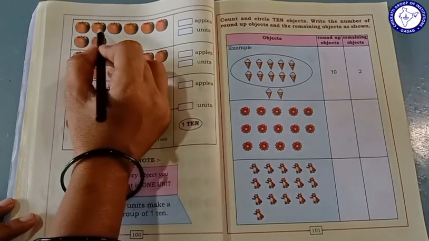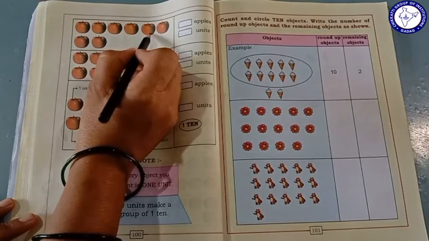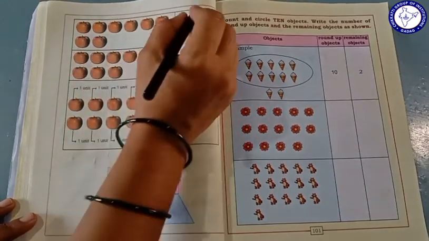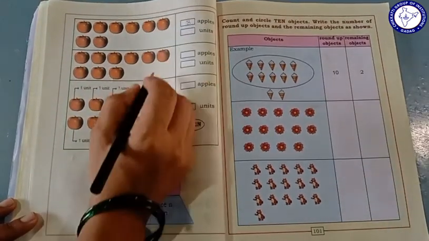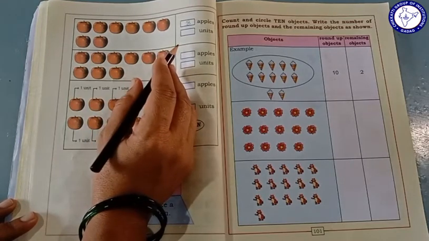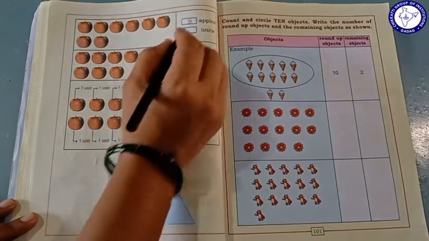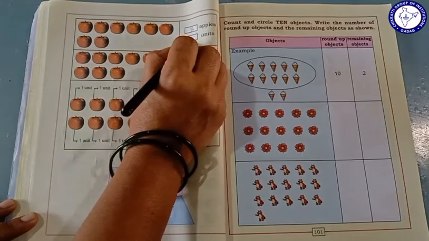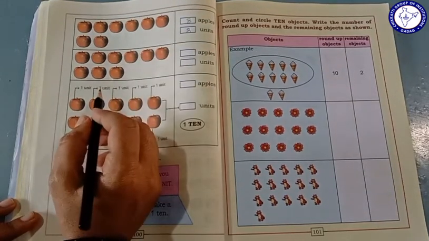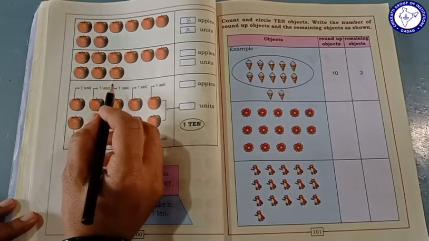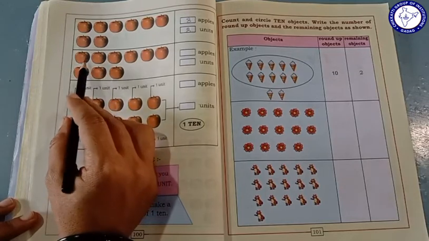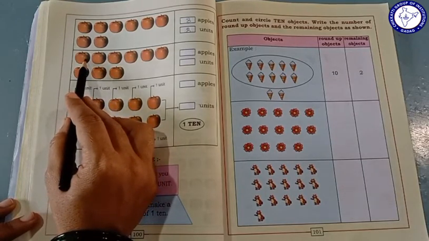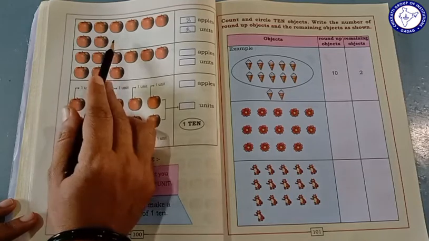1 2 3 4 5 6 7 8. There are 8 apples. So 8 apples is equal to how many units? We consider 8 apples equal to 8 units. Next one, we count how many apples there are. After 8, which number comes?